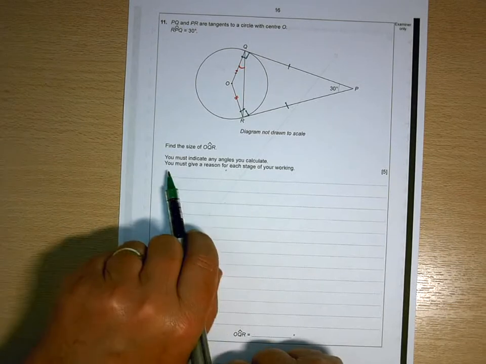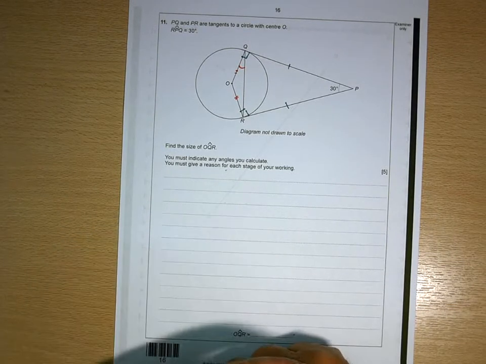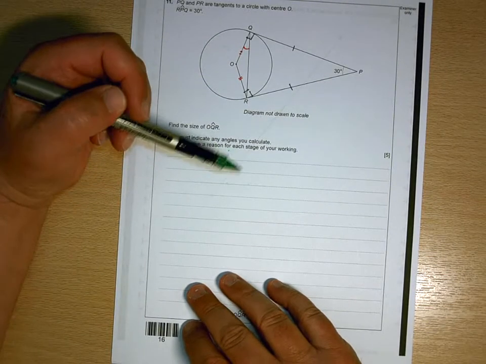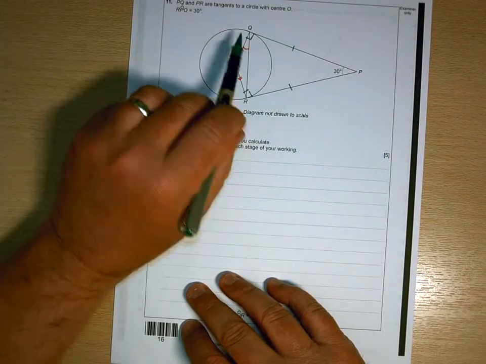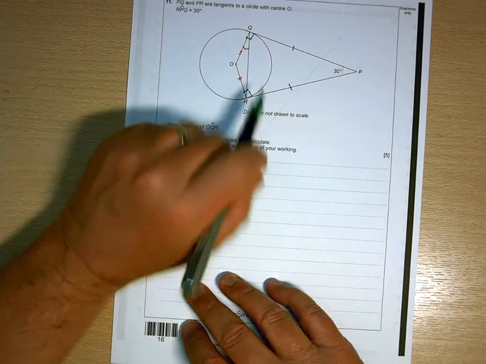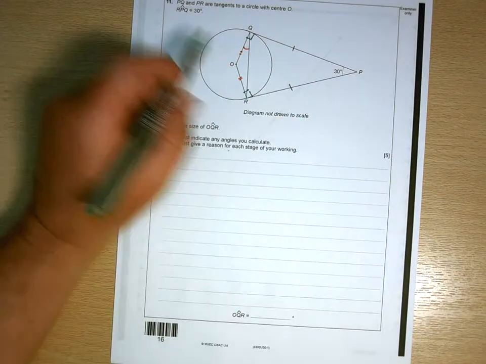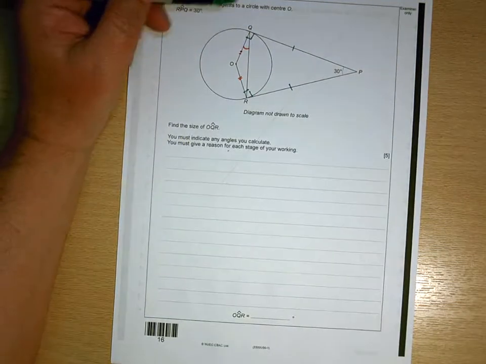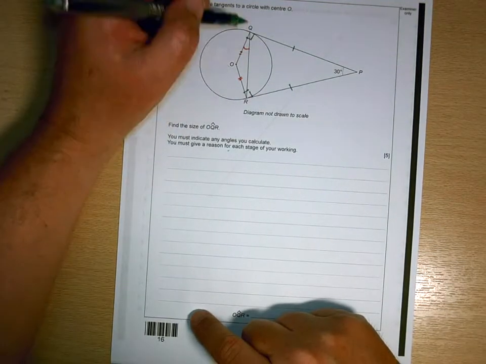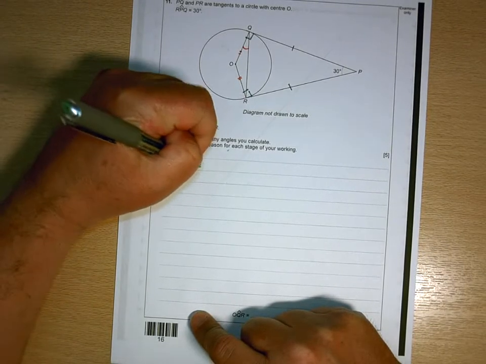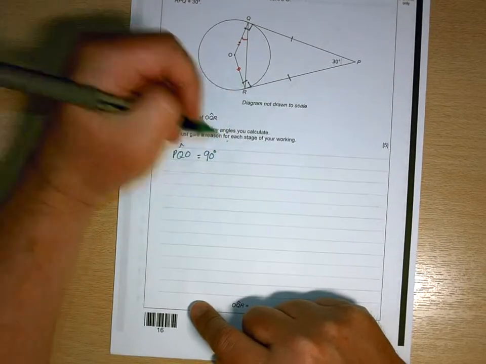You must indicate any angles you calculate, and you must give a reason for each stage of your working. So in order to get the 5 marks here, you have to put in words what angle fact you're using. The angle fact that we're using here is that PQO equals 90 degrees.